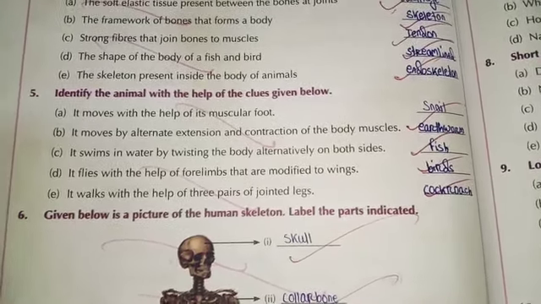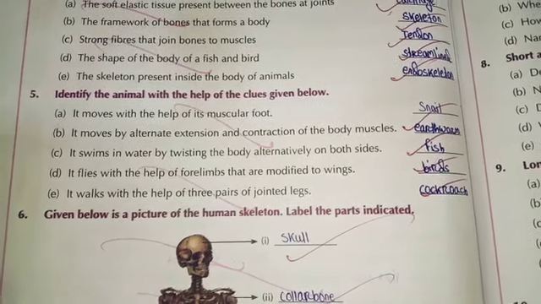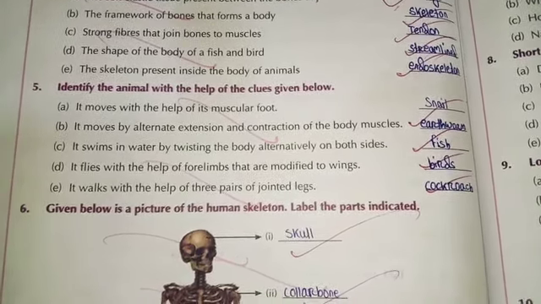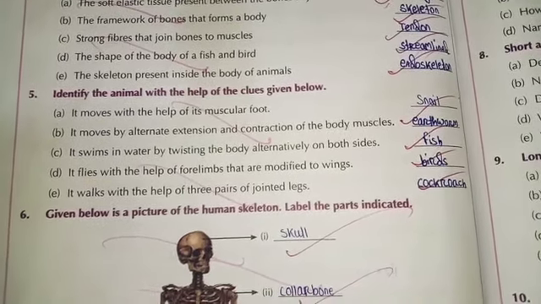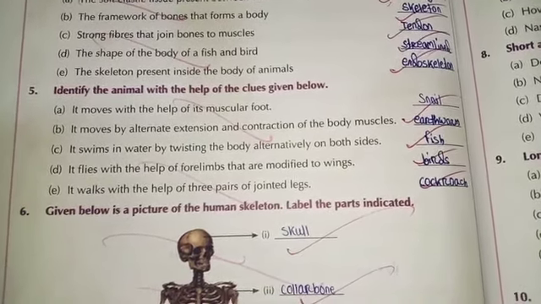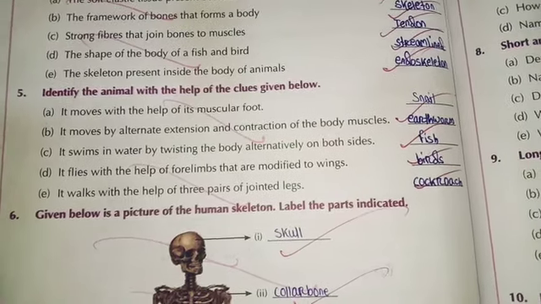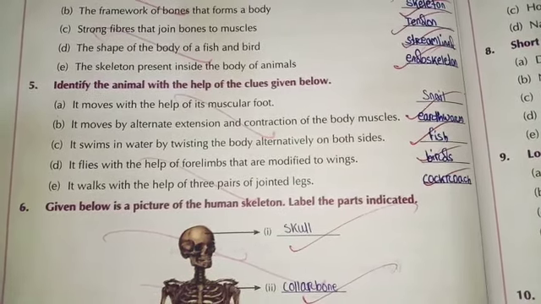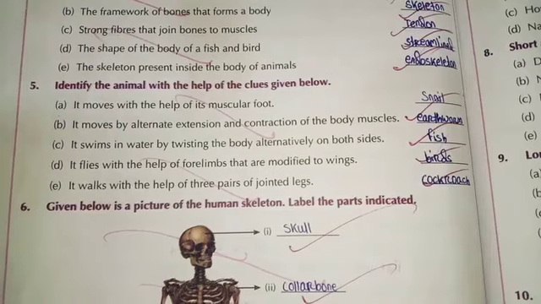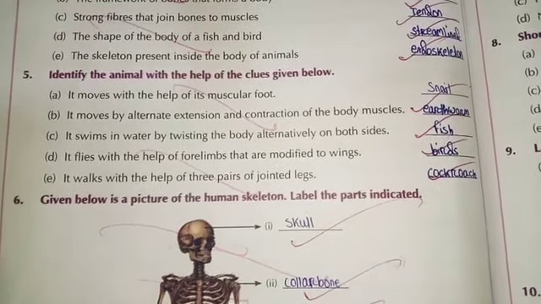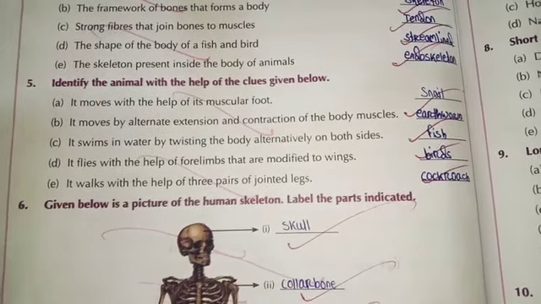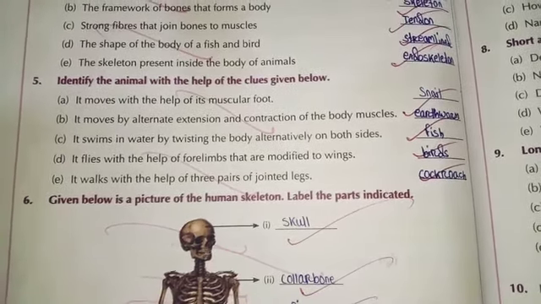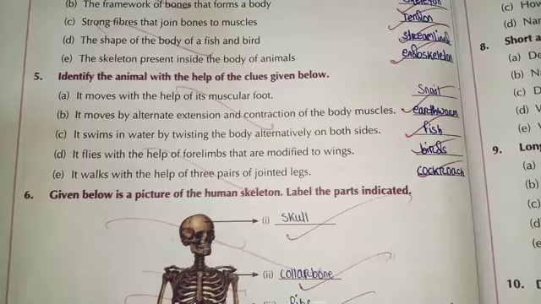Identify the animal with the help of clues given below. It moves with the help of its muscular foot: snail. It moves by alternate extension and contraction of the body muscles: earthworm. It swims in water by twisting the body alternately on both sides: fish. It flies with the help of four limbs that are modified to wings: birds. It walks with the help of three pairs of jointed legs: crow.